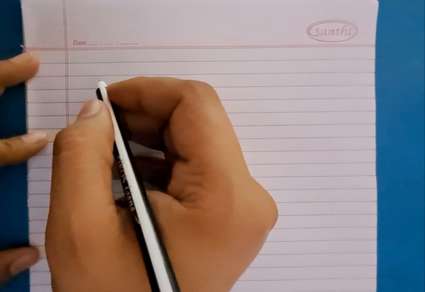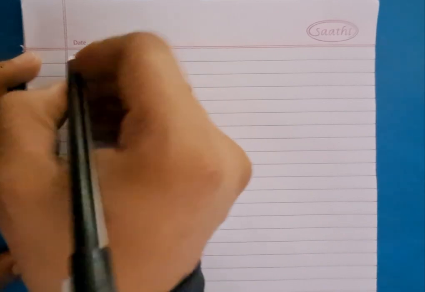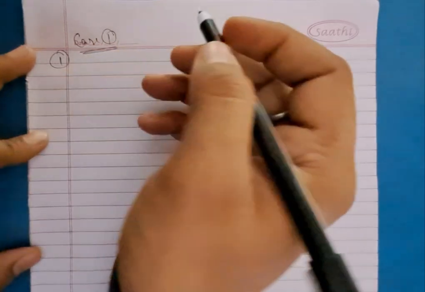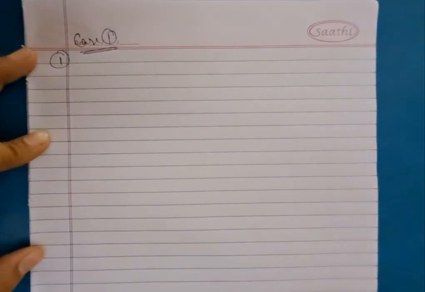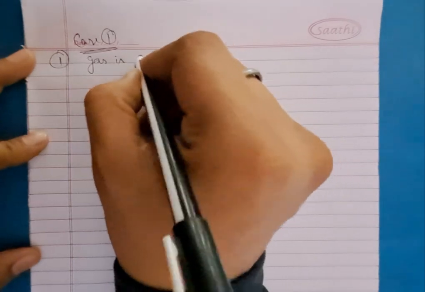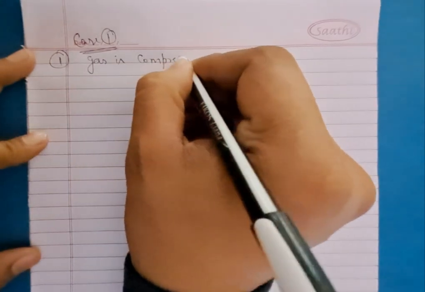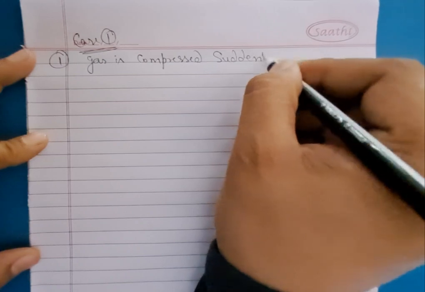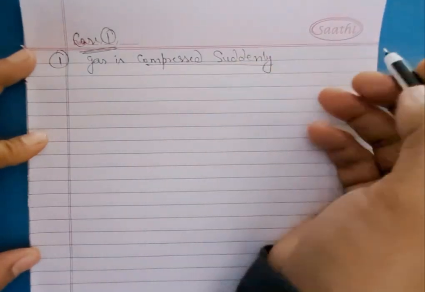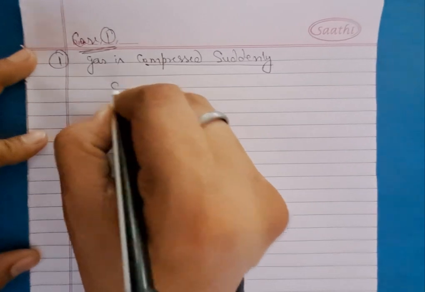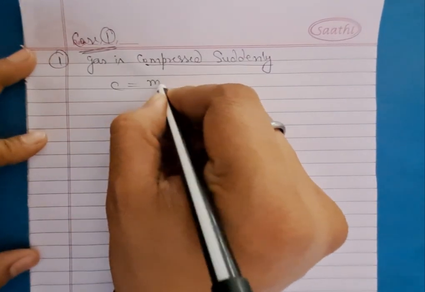In order to consider the first case, when the gas is compressed suddenly, the mass is not changing.